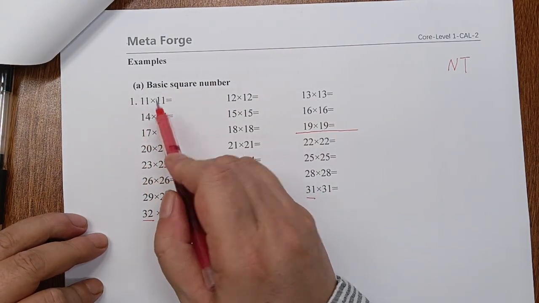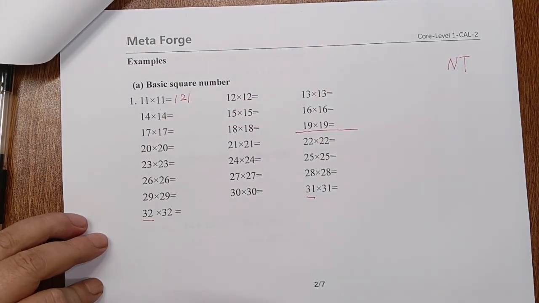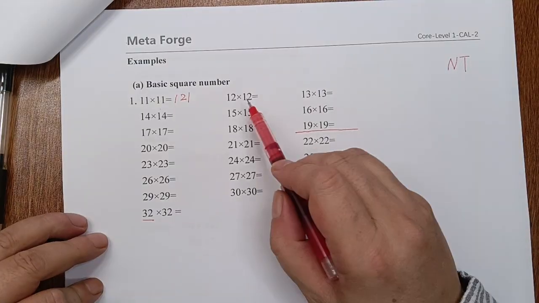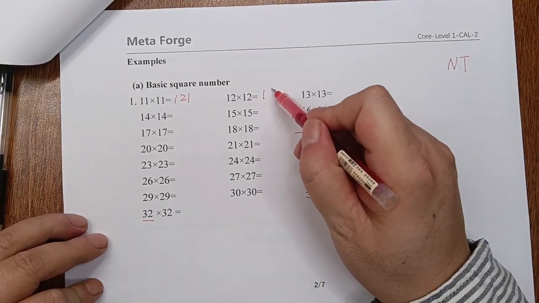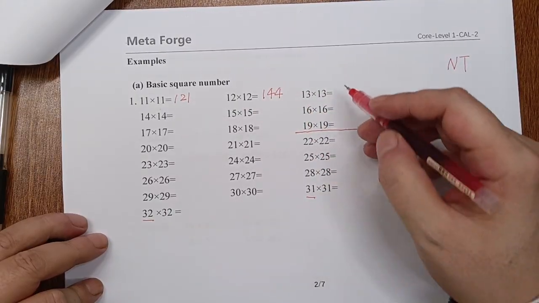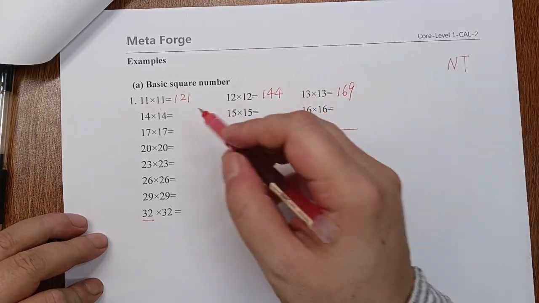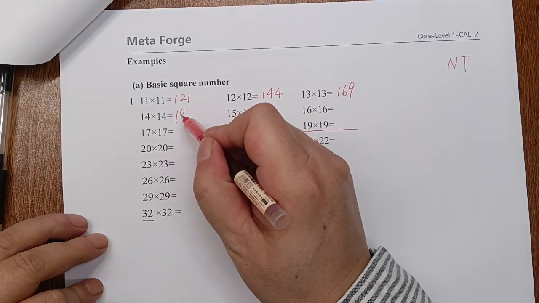Square of 11: 121. 12: 144. 13: 169. 14: 196.